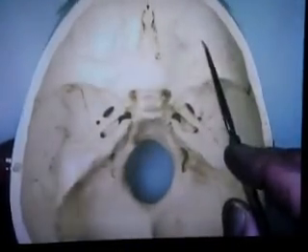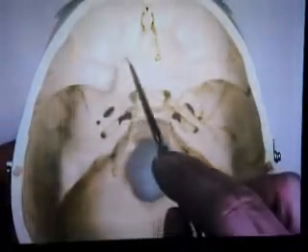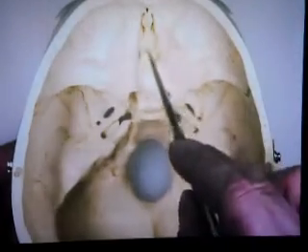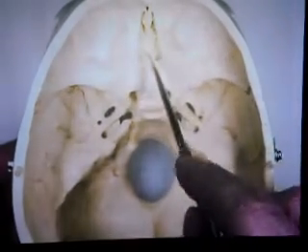Now we're looking at the inside of the skull here. And first off, we're going to just kind of name the bones that we see here. This bone here is frontal. This is also frontal here. But this bone right here, in between those two, that right there is the ethmoid bone.